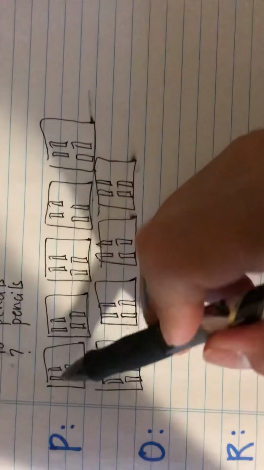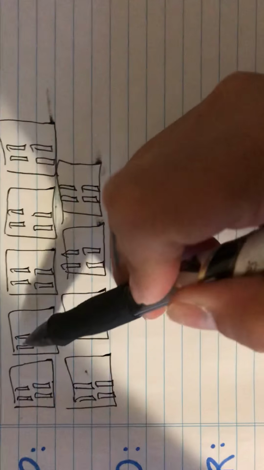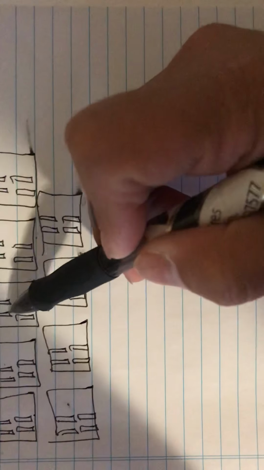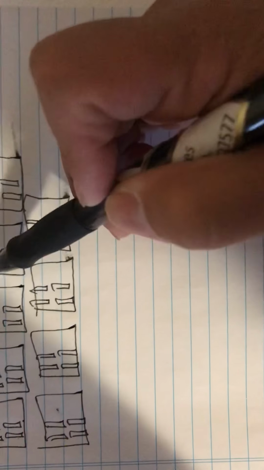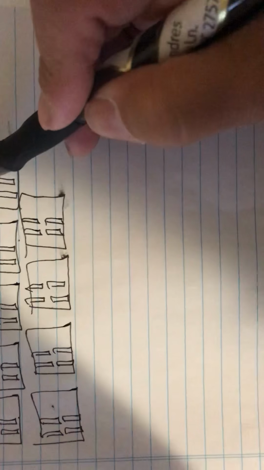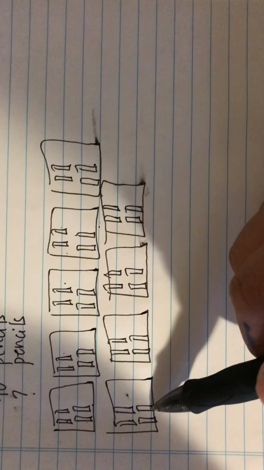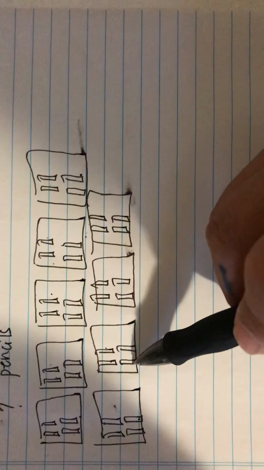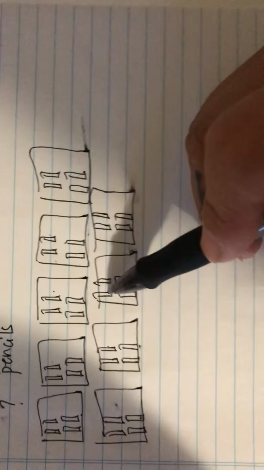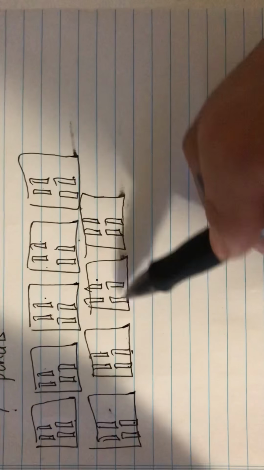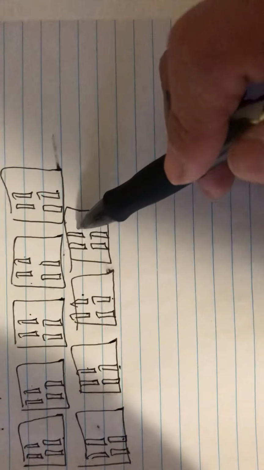All right, so I have 40 pencils in each box. I'm gonna count that by tens. 10, 20, 30, 40, 50, 60, 70, 80, 90, 100. 10, 20, 30, 40, 50, 60, 70, 80, 90, 200. Right? And then I count again. 10, 20, 30, 40. That's 240, 250, 260, 270, 280, 290. That's 300. 310, 320, 330, 340, 350, 360.